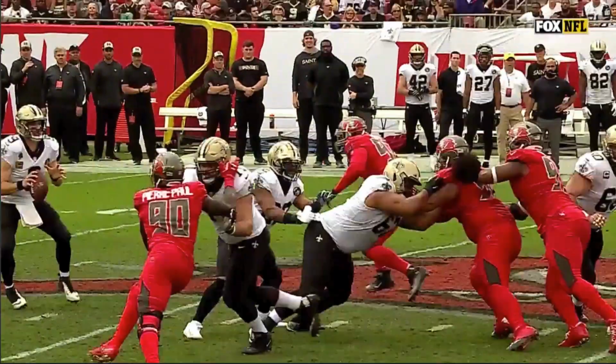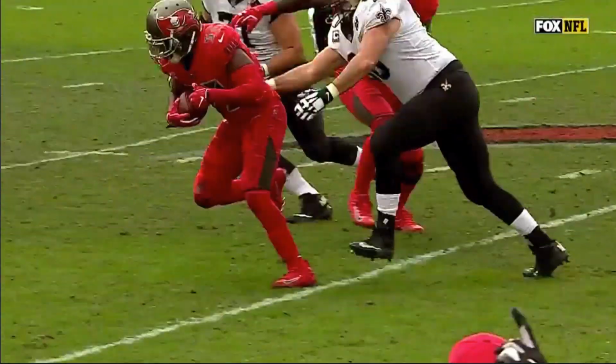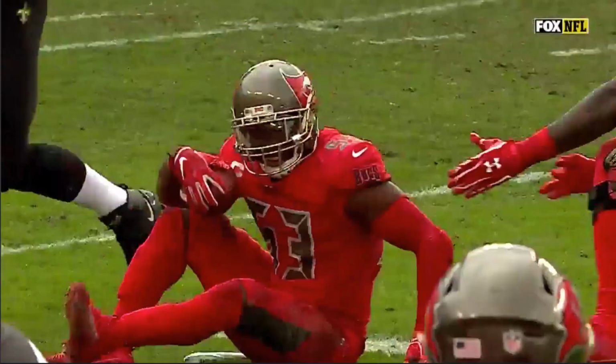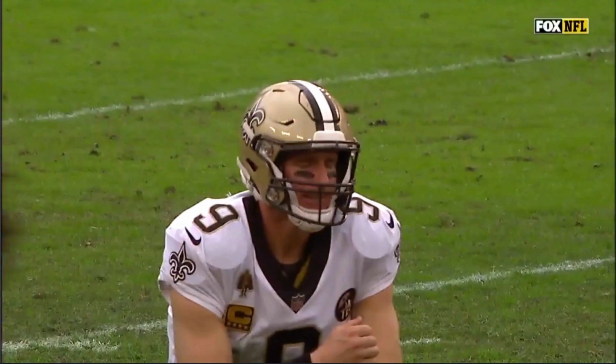But then having this idea of faking one way, coming back, throwing a blind screen the other way is something you never want to do as a quarterback. So all sorts of good stuff to learn from.